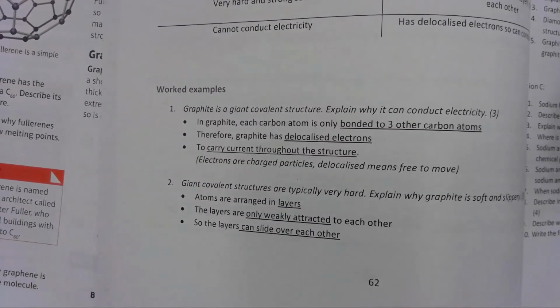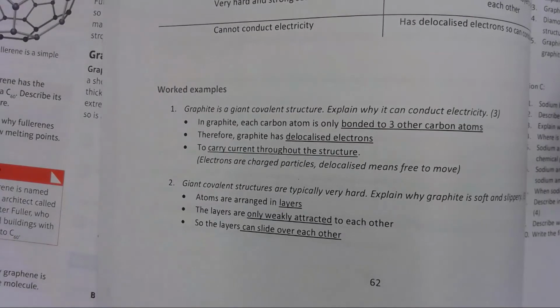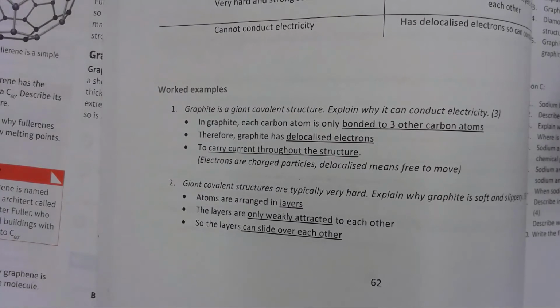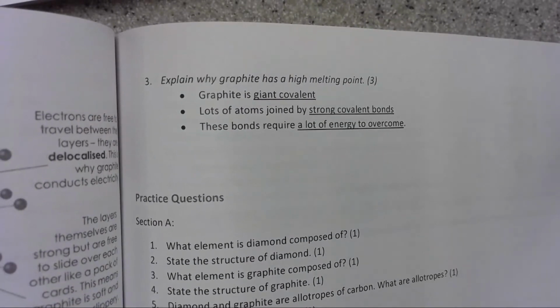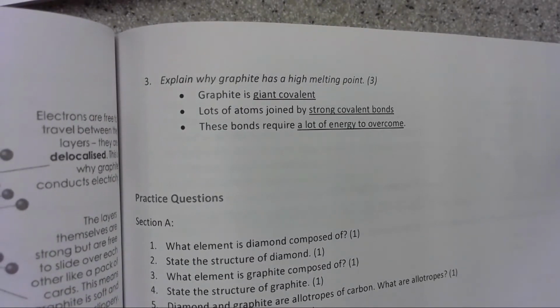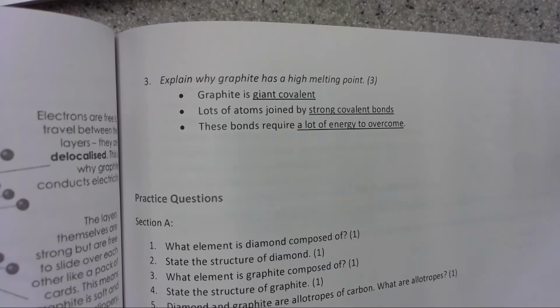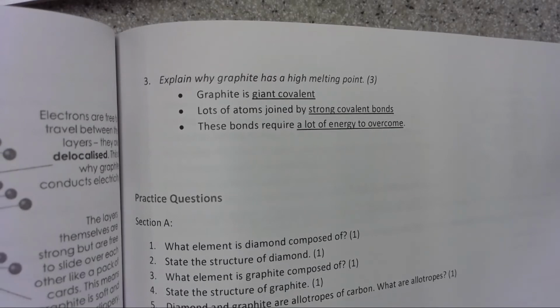But they could still ask you, why does graphite have a high melting point? And if you're asked why graphite has a high melting point, it's going to be exactly the same as what you said for diamond. It's giant covalent, lots of strong covalent bonds, therefore you need lots of energy to overcome. It's going to have a high melting point. So some of those answers are going to be exactly the same, but then for the conducting electricity and the soft and slippery solid, the answer for graphite is going to be different from your answer to diamond.